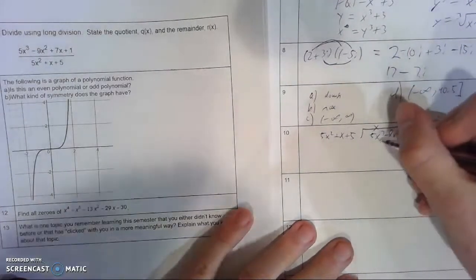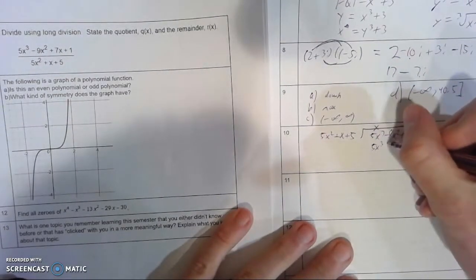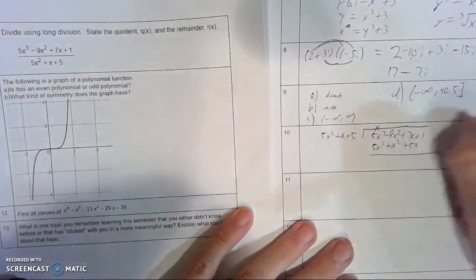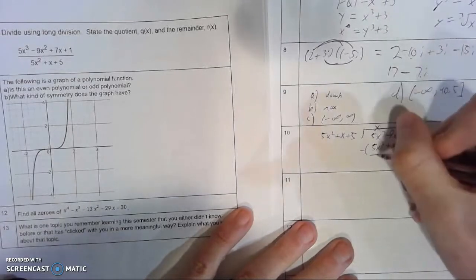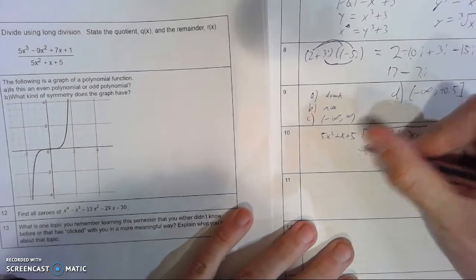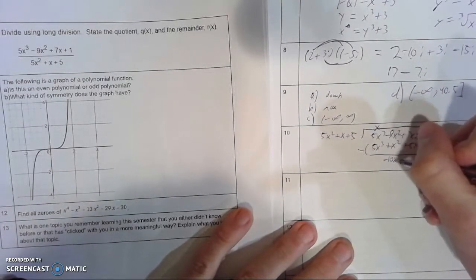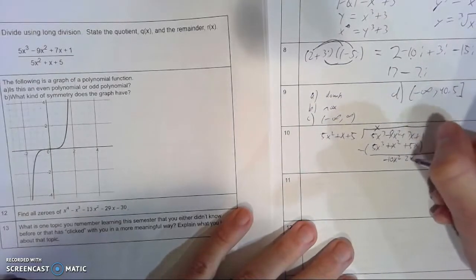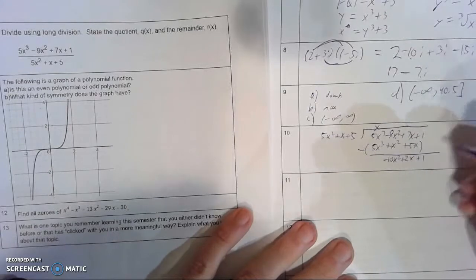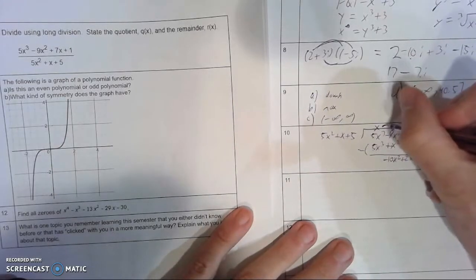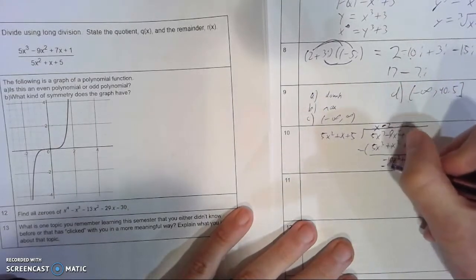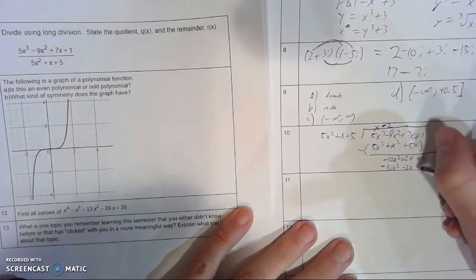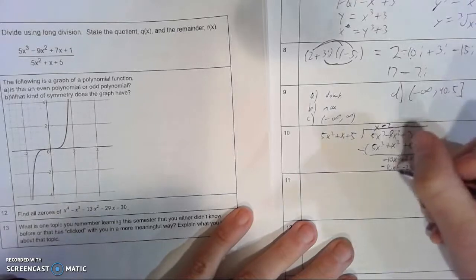So I'm going to multiply by x and get 5x cubed plus x squared plus 5x. I'm going to subtract. That's going to disappear. Negative 9x squared minus another x squared is negative 10x squared. 7x minus 5x is 2x. Drop down the 1. This is going to go negative 2 times. It's going to give me negative 10x squared minus 2x minus 10.